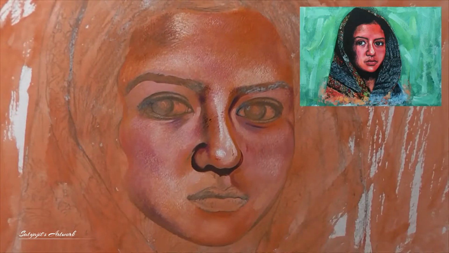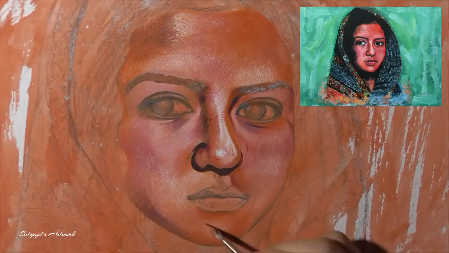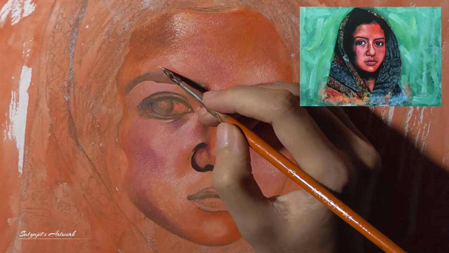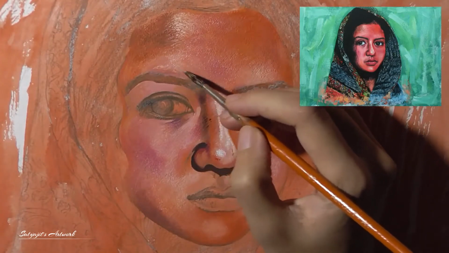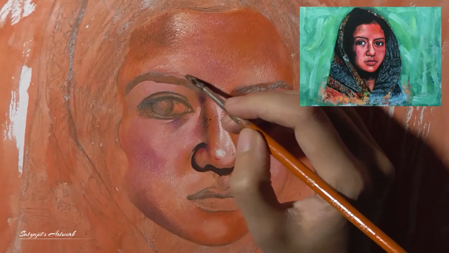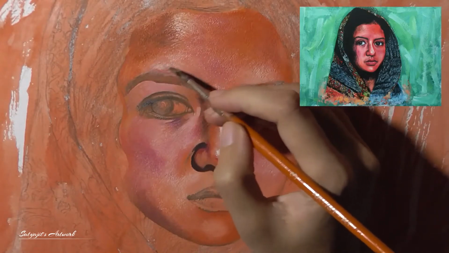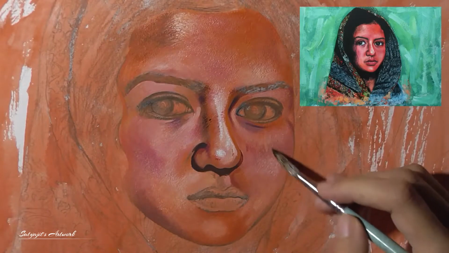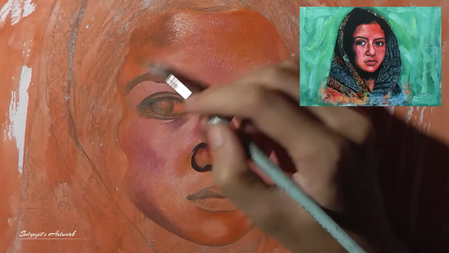The second advantage is that it is an organic medium, that it doesn't contain any solvent and all those things, because it is prepared by mixing with gum arabic, which is an organic extract. All paints are actually a mixture of pigment and binder.